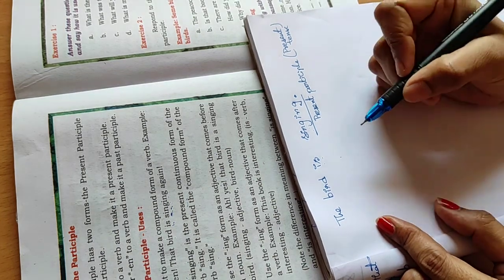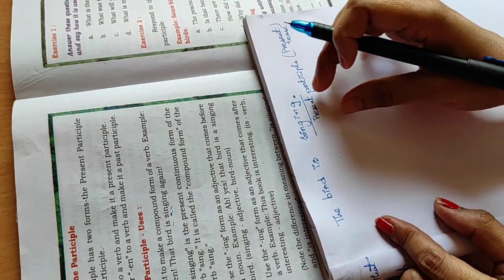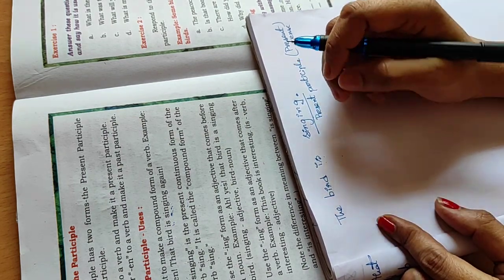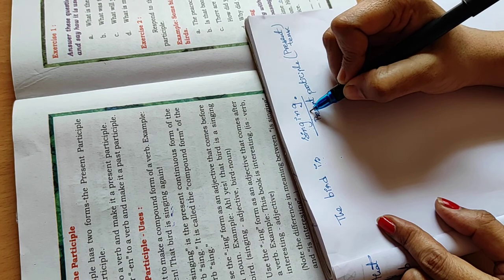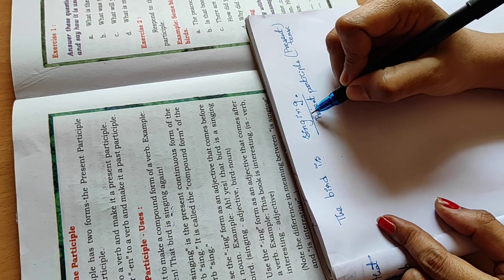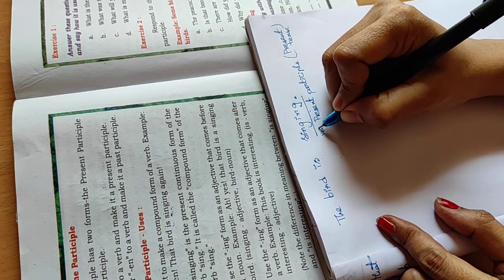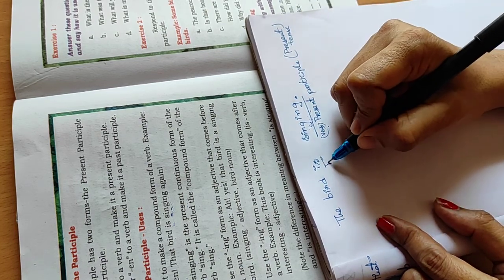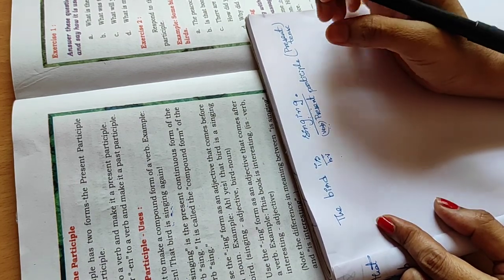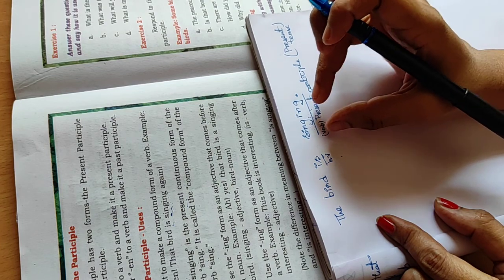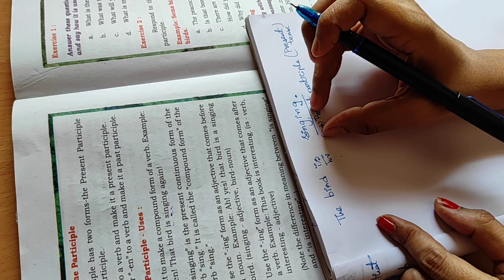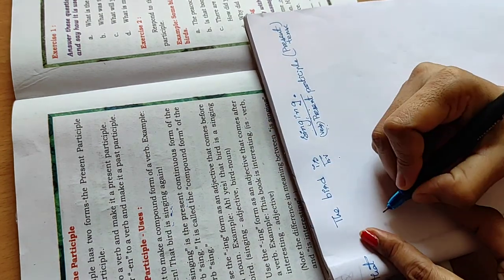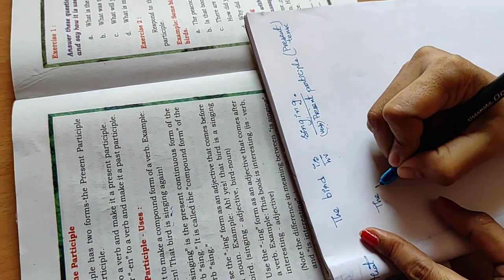But we can make the same word, without changing any spelling of this verb, an adjective. Now it is a verb. Got it? Remember, this is an action verb. Helping verb is there, and this is the action verb. But I want to make this word an adjective. How?